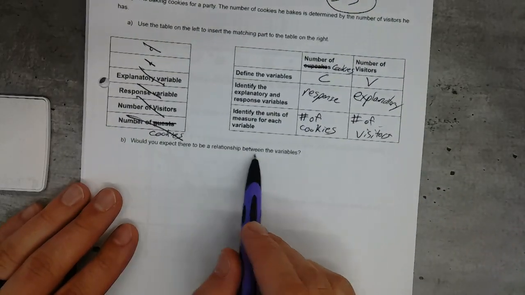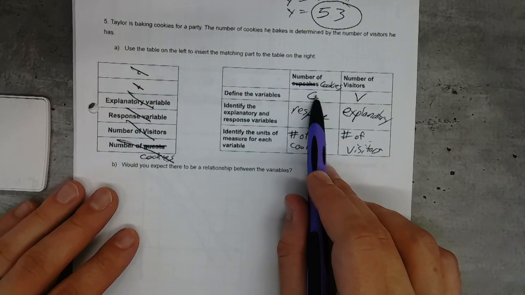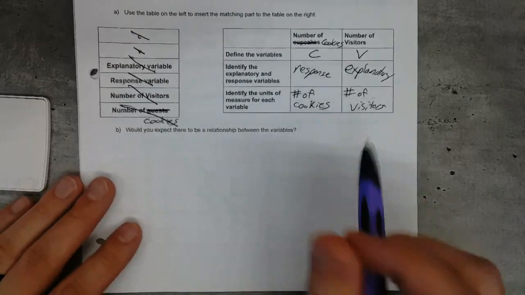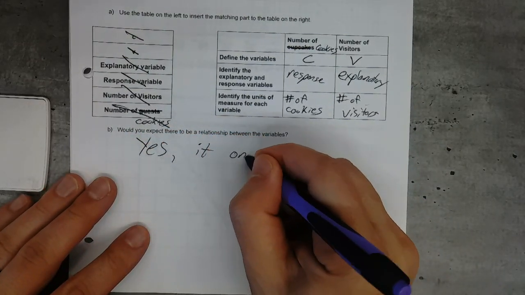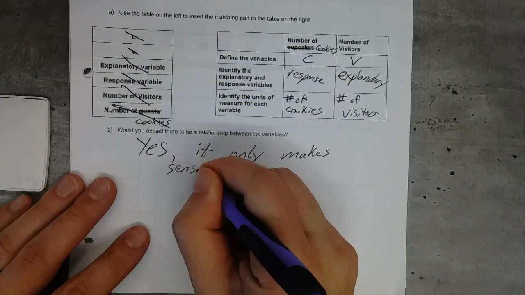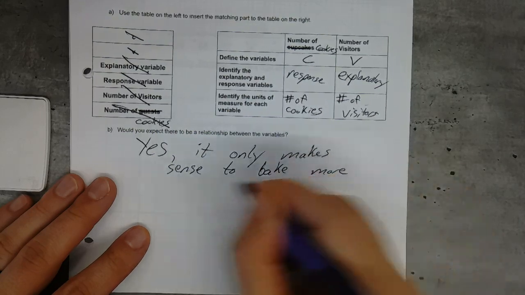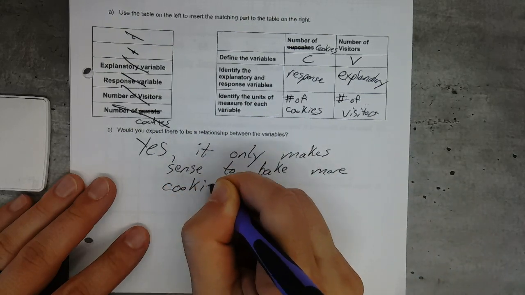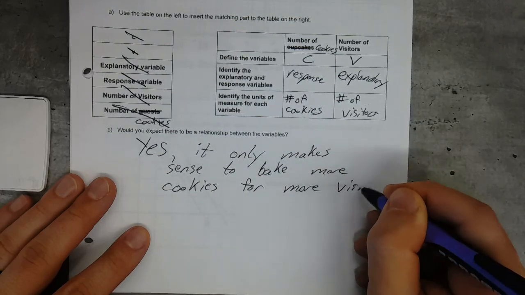Would you expect there to be a relationship between the variables? Well, if we have more visitors, will we bake more cookies? It makes sense that we would. So let's write something to that effect. Yes, it only makes sense to bake more cookies for more visitors.